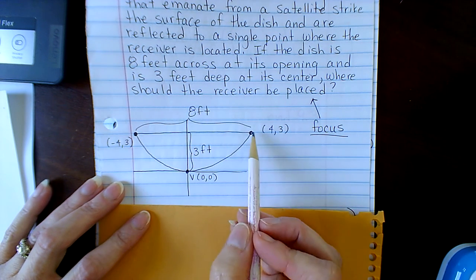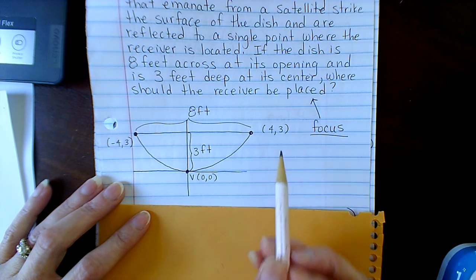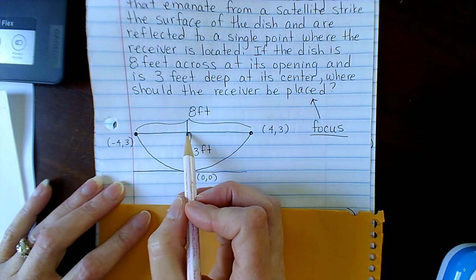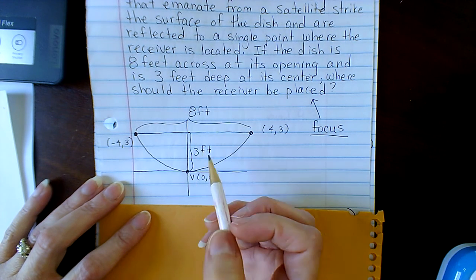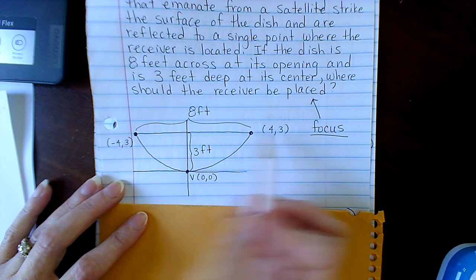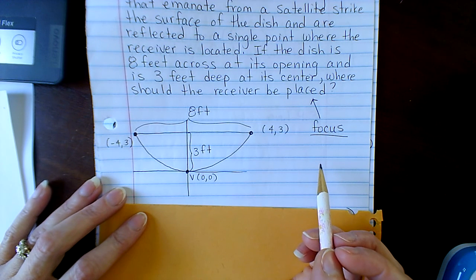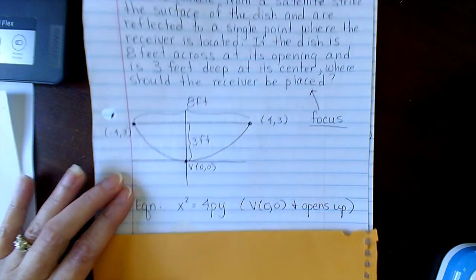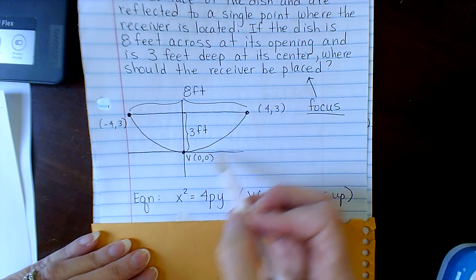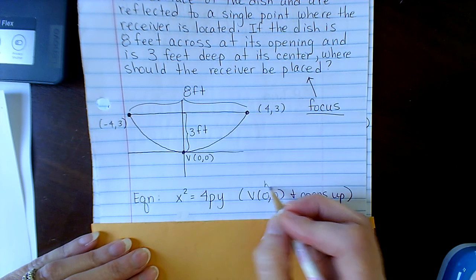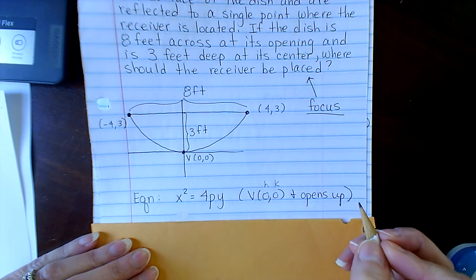Do not assume those are lattice points. They're not. They're just points on the parabola. If you assume those are lattice points, then that would be assuming this is the focus right here, and it's not. These are just 2 points that just happen to be on this parabola. All right, so the equation, I've got a parabola. It opens upward. My vertex is 0, 0. That means my h and my k are 0, 0.